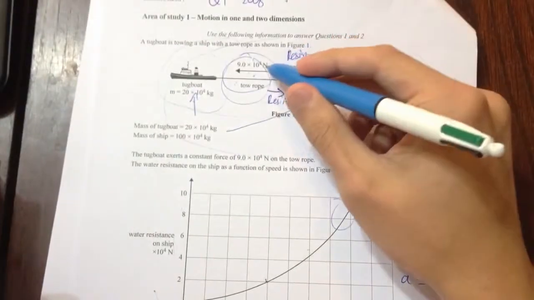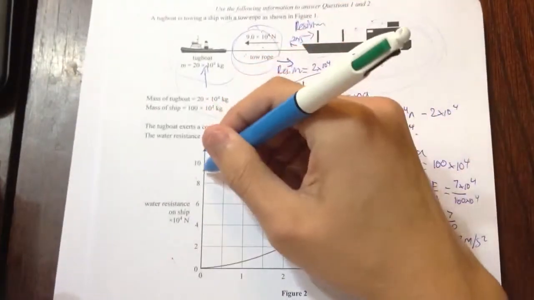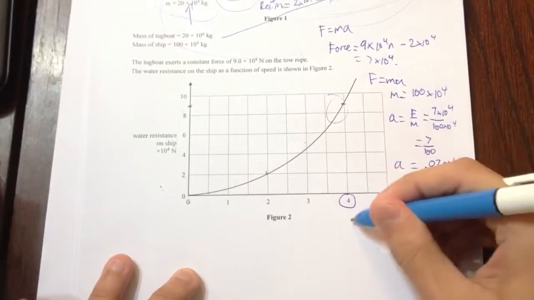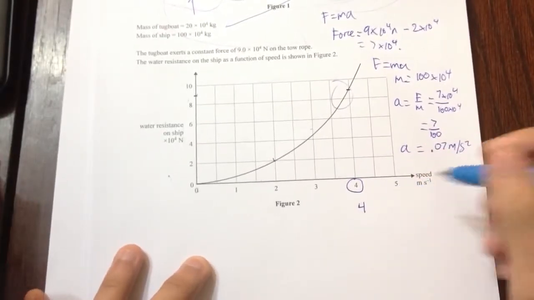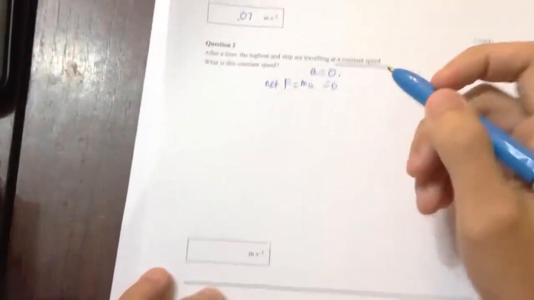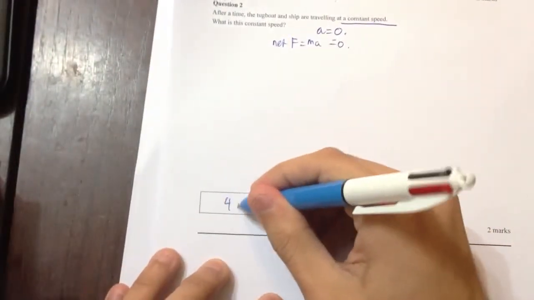So where do we find 9 times 10 to the 4 over here? So what speed is he traveling at? 4 meters per second. So our boat is traveling at 4 meters per second.